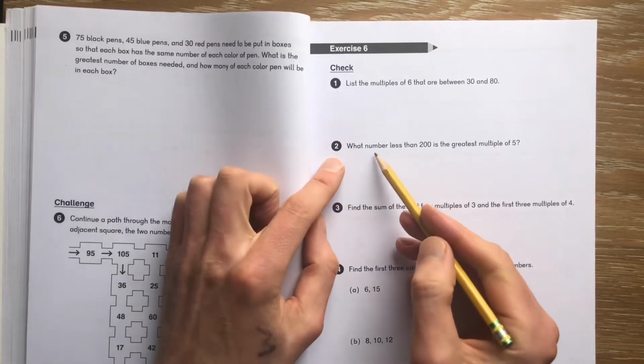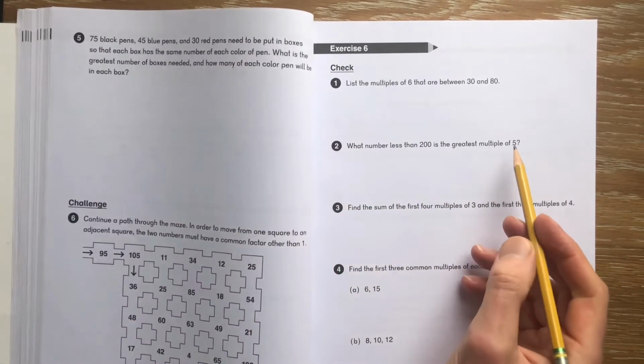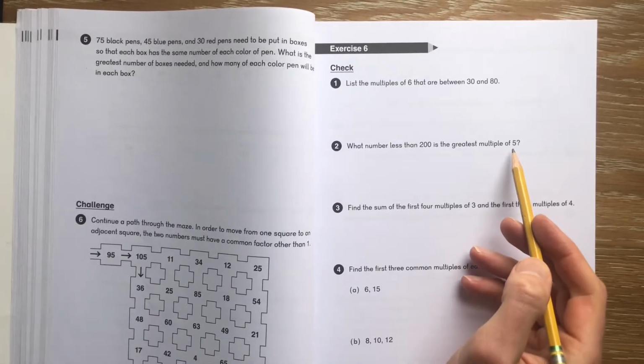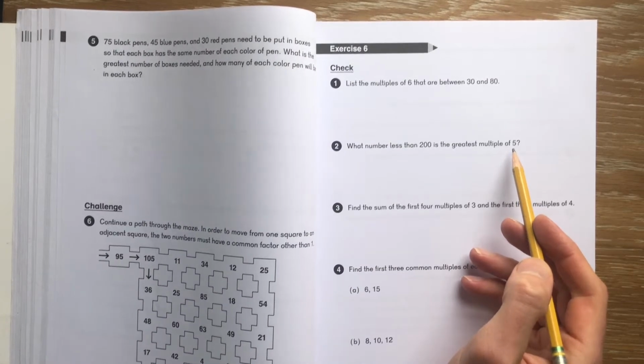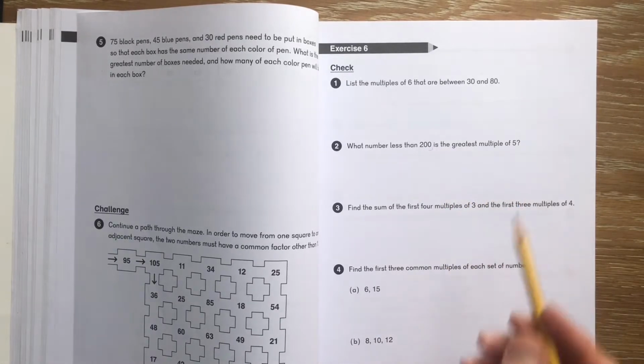Number 2, what number less than 200 is the greatest multiple of 5? Remember how multiples of 5 all end in 0 or 5? So what number is a little bit less than 200 that would be a multiple of 5?